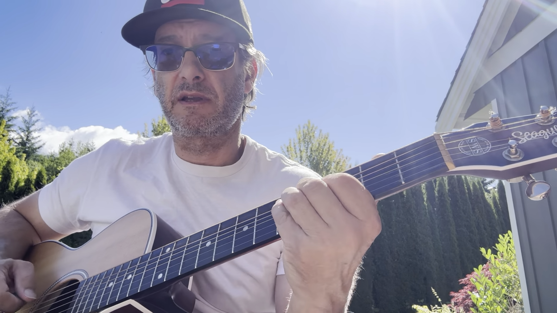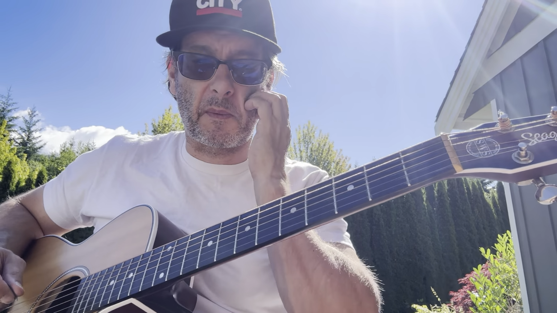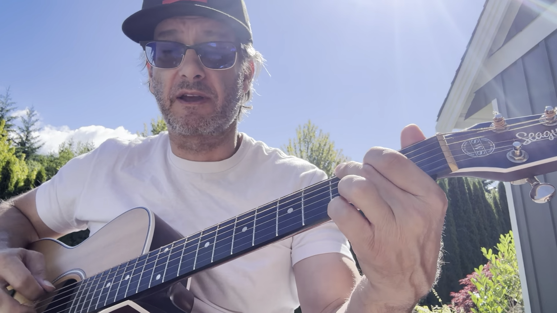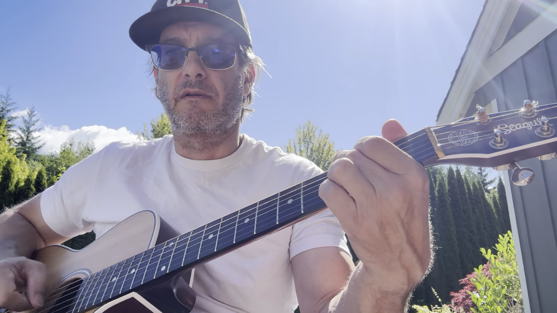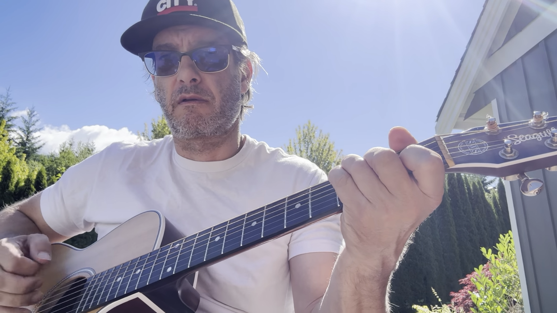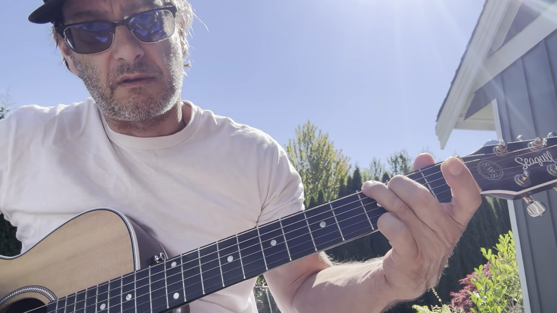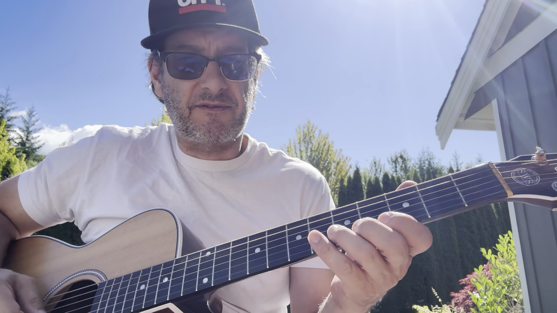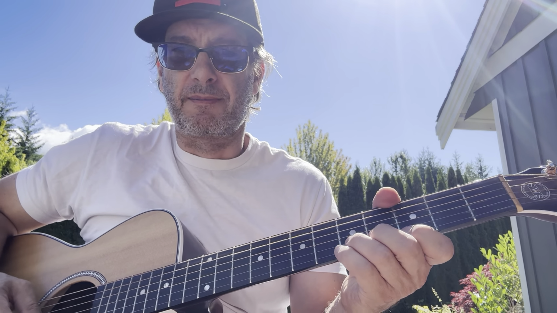G, A, B, C, D. So you're going to alternate between G and D, the open 4th string. Okay, and then just practice this if you're new to playing these sorts of things.